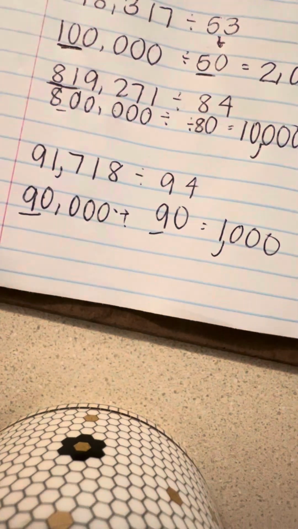For this one, 94, I would make into 90. This one, I would actually also then make this 90,000 and do 9 divided by 9 is 1. And there's 1, 2, 3, 4 zeros, and then take away the 1. So I need 3. I feel all these are kind of the same.